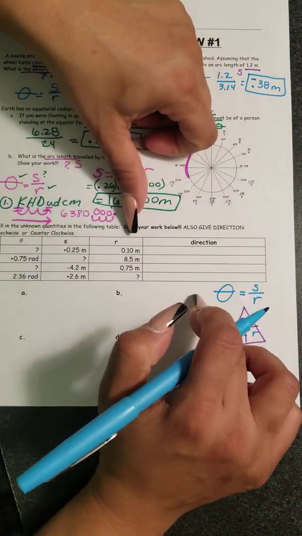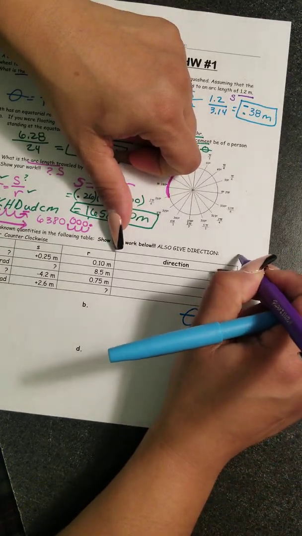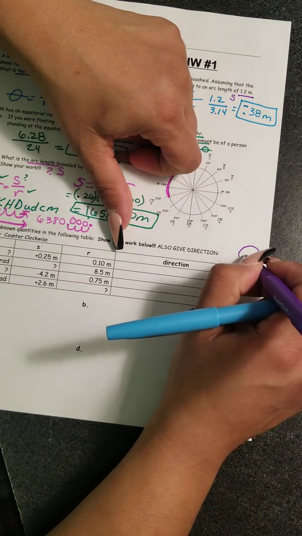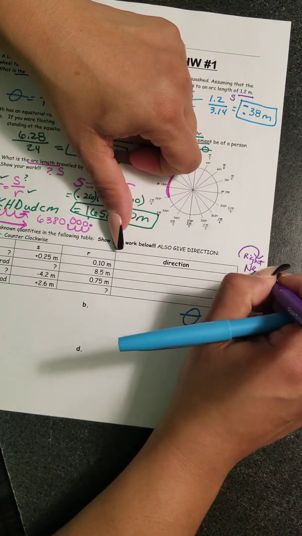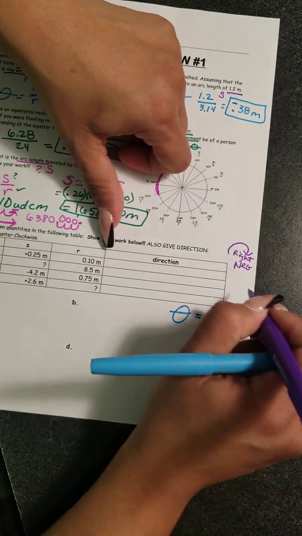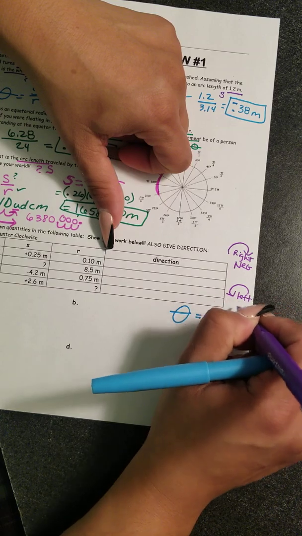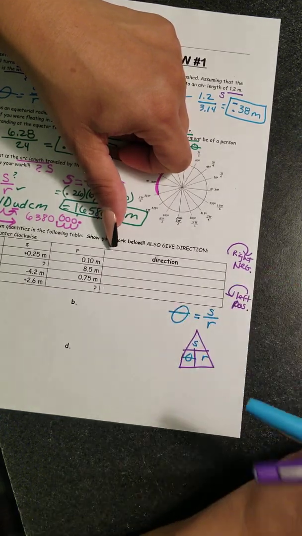Now, they also ask for direction. Remember, if we're moving clockwise, which is going to be to the right, it's a negative value. If we move counterclockwise, which is to the left, that's a positive value.